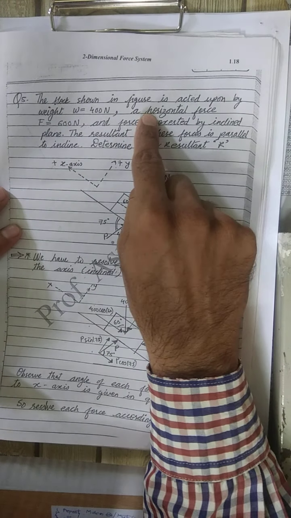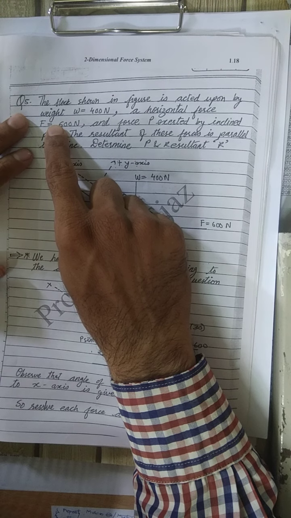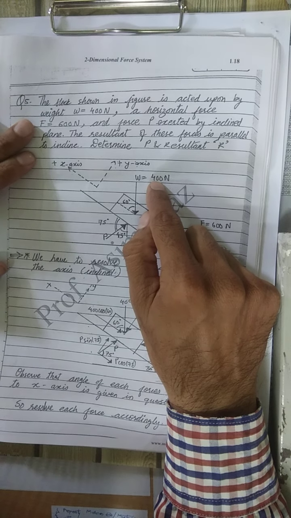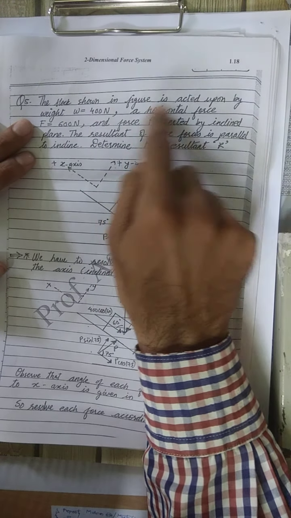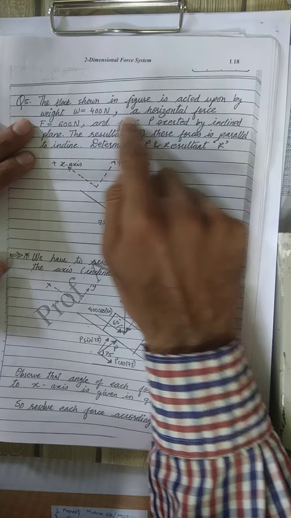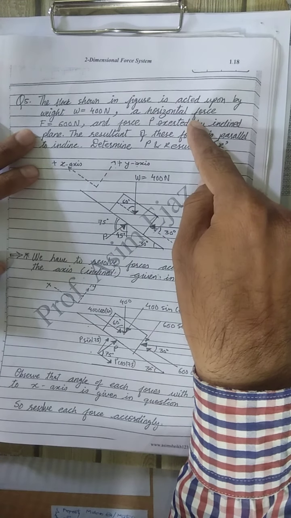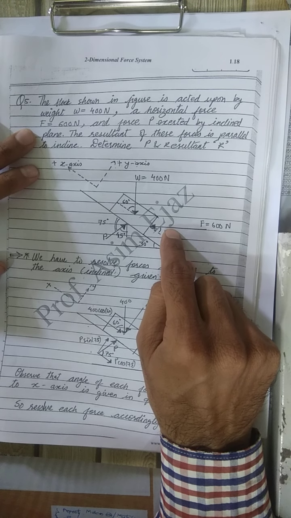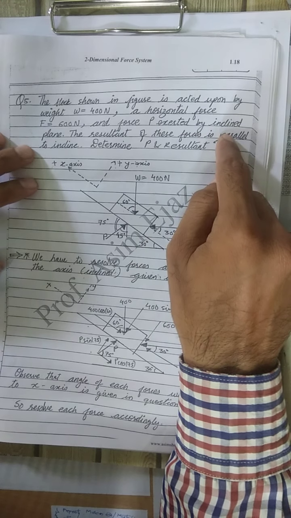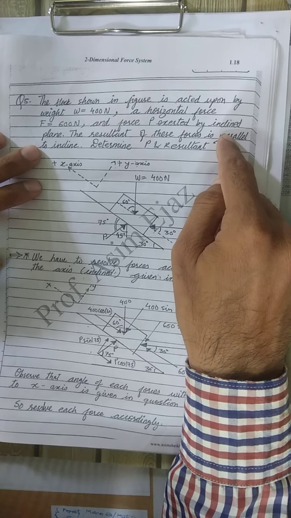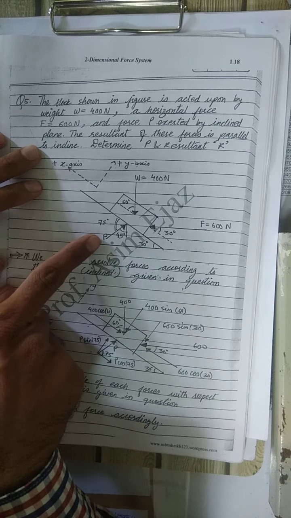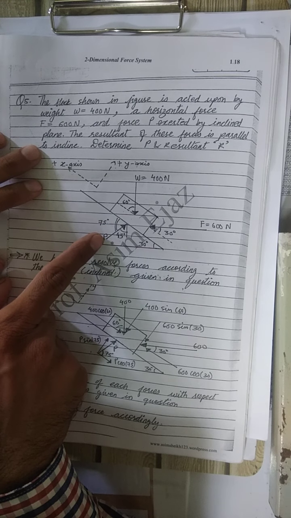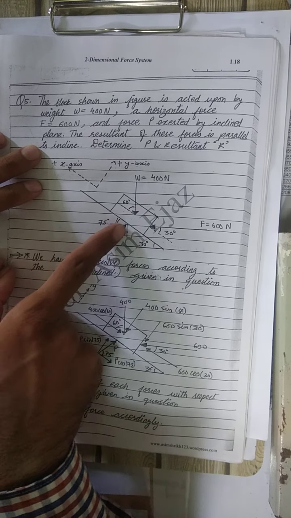The block shown in the figure is acted upon by a weight. There is a weight on the block, a weight W of 400 newtons acting downward. There is a horizontal force F of 600 newtons, and a force P exerted by the inclined plane. There is a force here which has been exerted by the inclined plane.